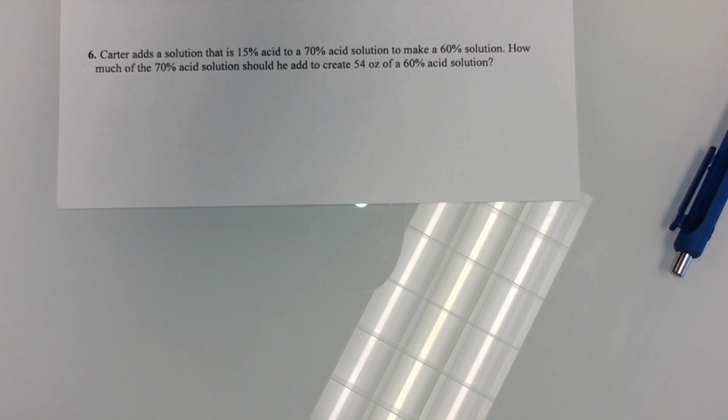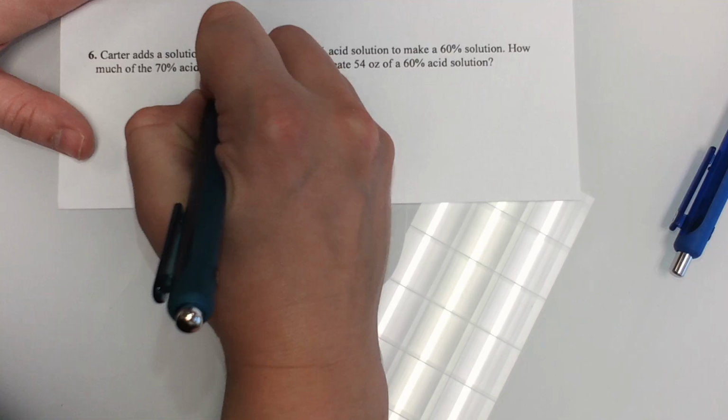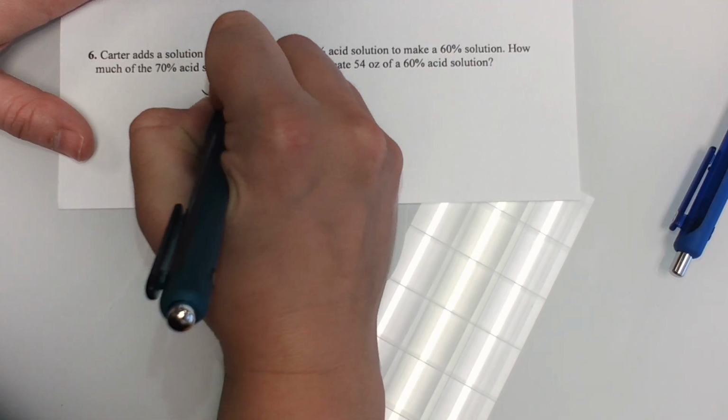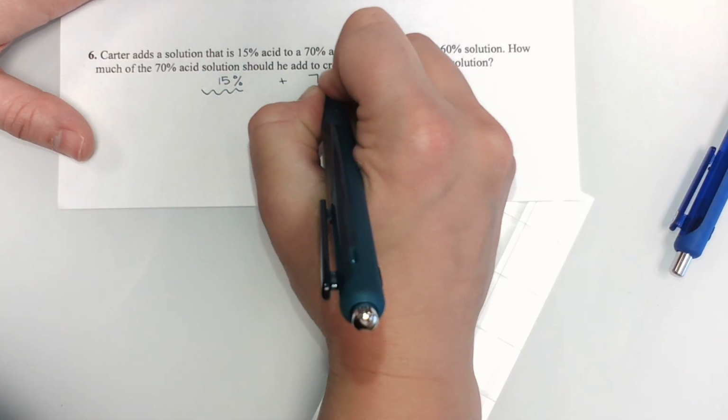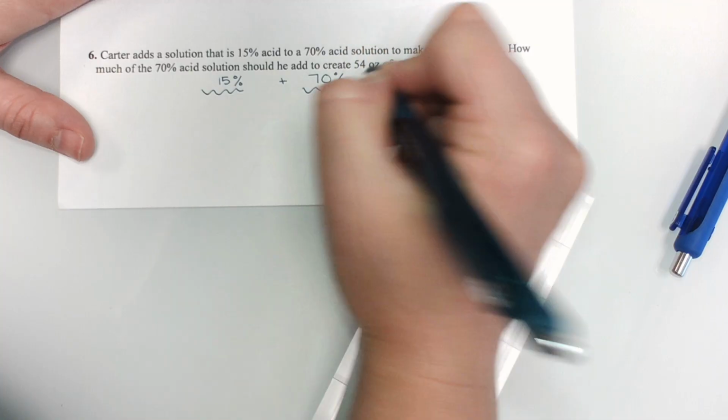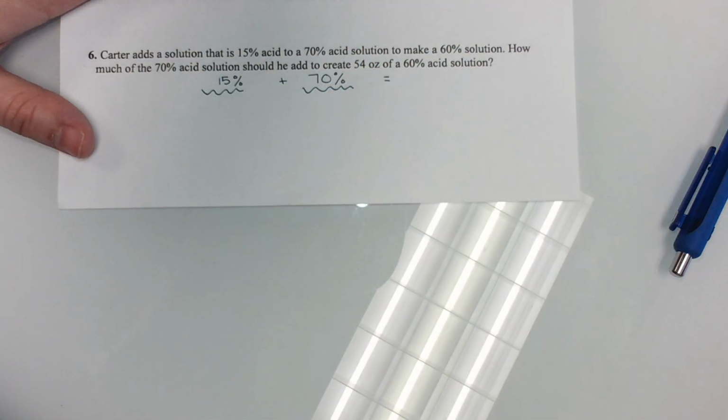Adding which two? Adding 15 and 70. To create which solution? 60.